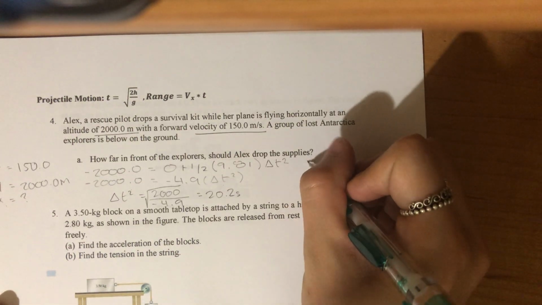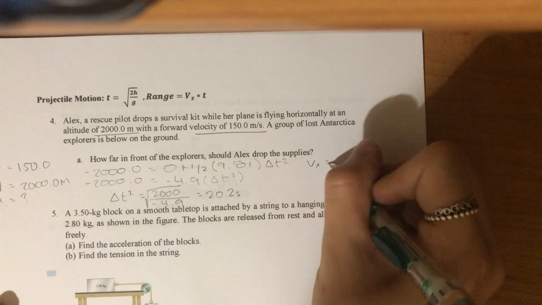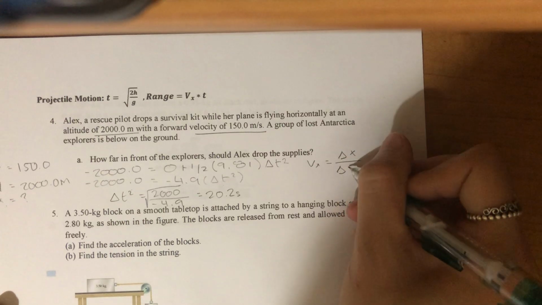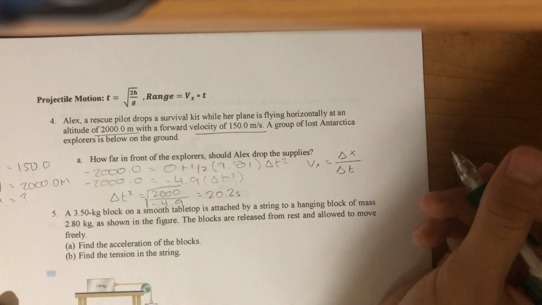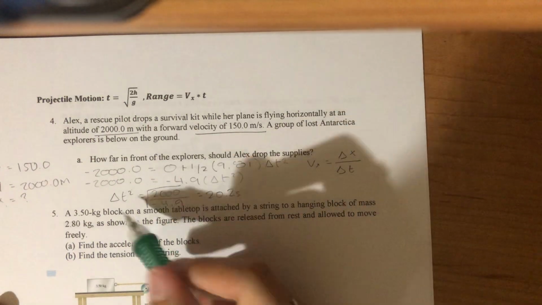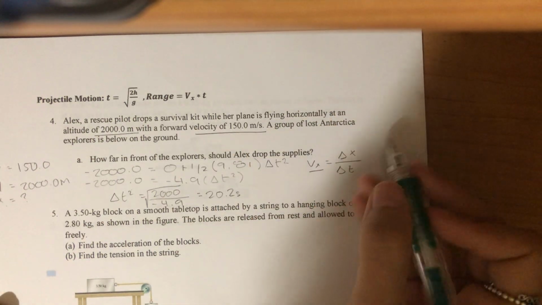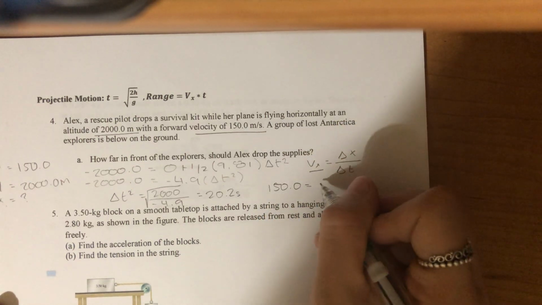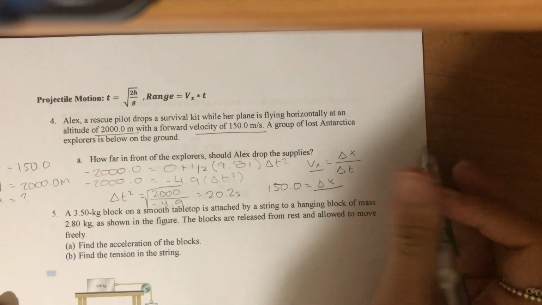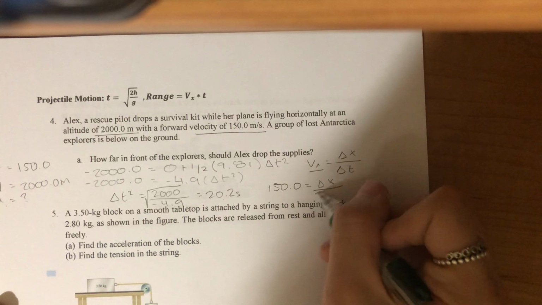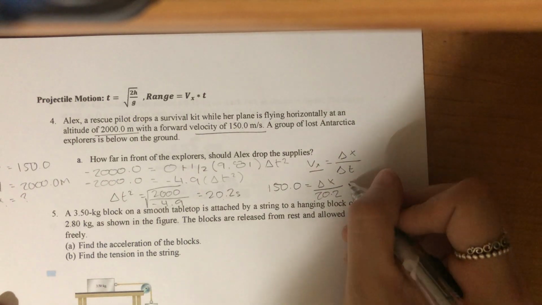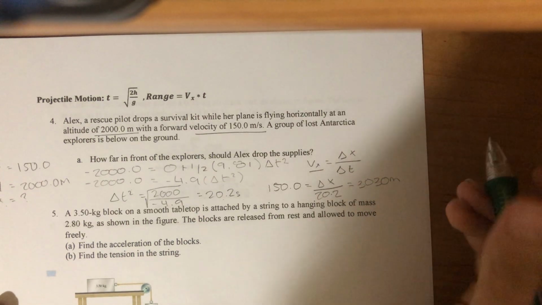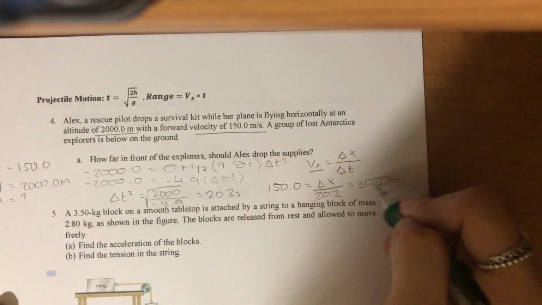And that other equation is the velocity x equals the change of the displacement over the change of time. So here we're just going to plug in the information given. So our initial velocity is 150, displacement divided by our seconds, which is 20.2. So we plug that into the calculator and we get 3,030 meters in front of the explorers.